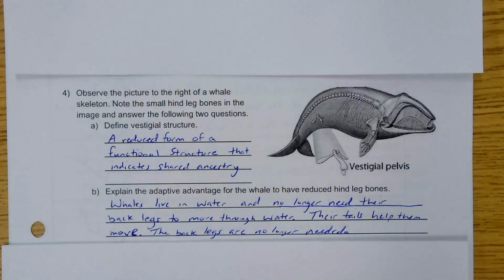An example of a vestigial structure in humans is the tailbone. We don't have a tail anymore, so we don't really need the bone for it.